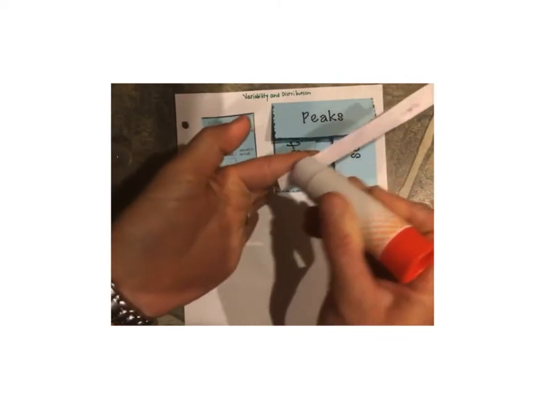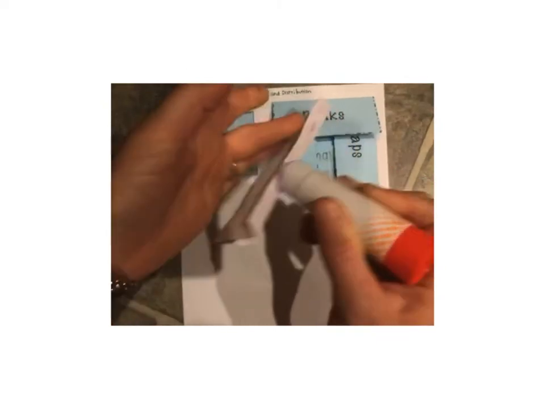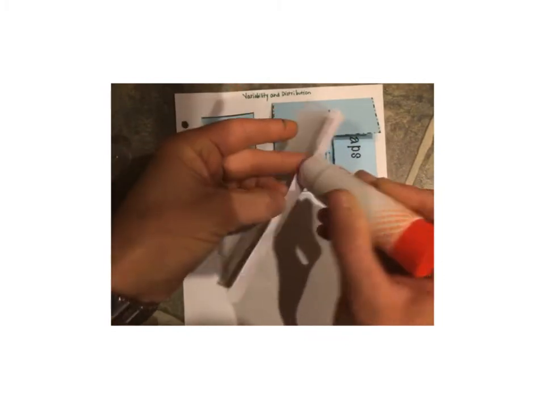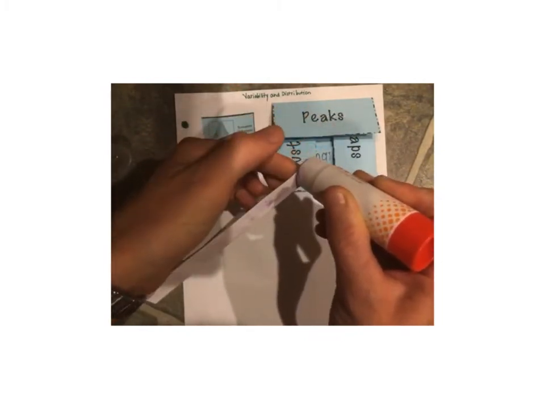Not an easy task, and you sometimes get glue places we don't want it. So make sure that if you do make a mess, Mom and Dad, I'm sure, would appreciate if you clean it up.